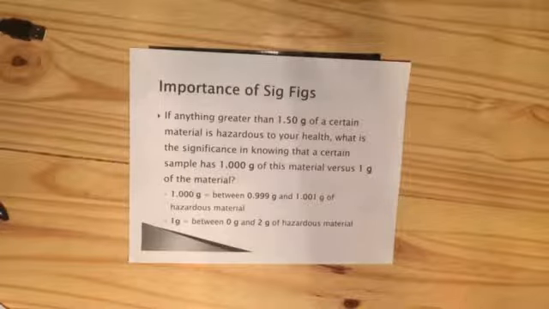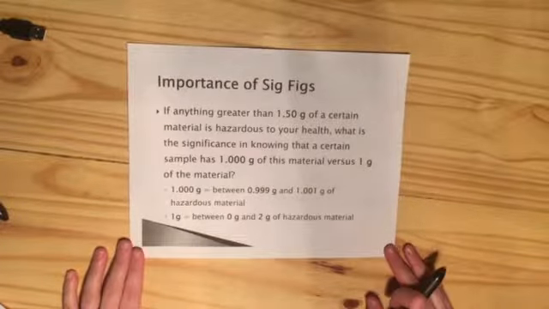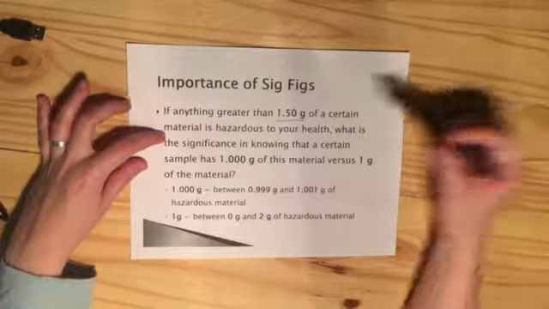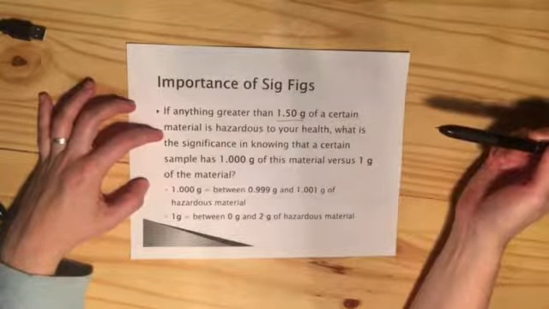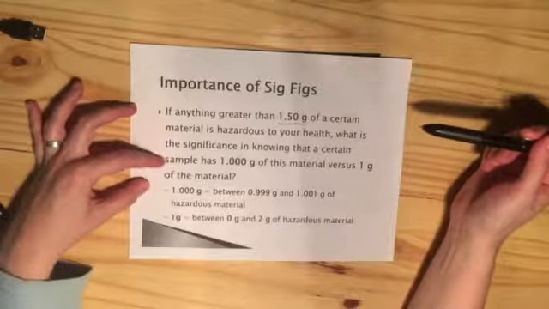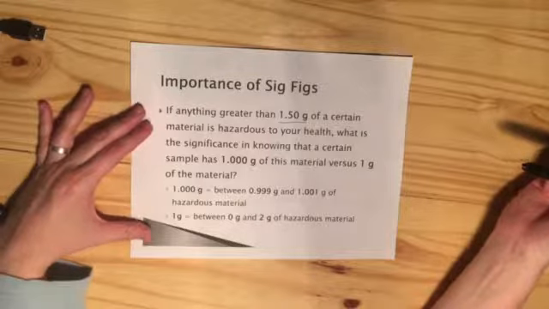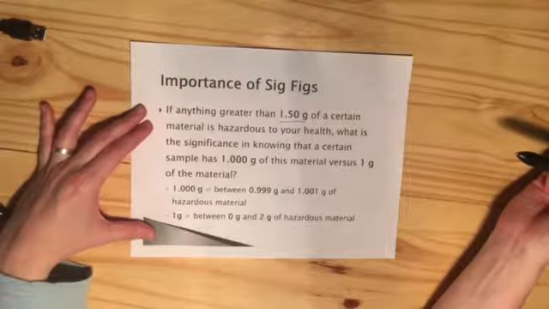So why is this important? Here's an example of why it could be. So say that anything greater than 1.50 grams of a certain material is hazardous to your health. What is the significance of knowing that a certain sample has 1.000 grams of this material versus 1 gram of the material?